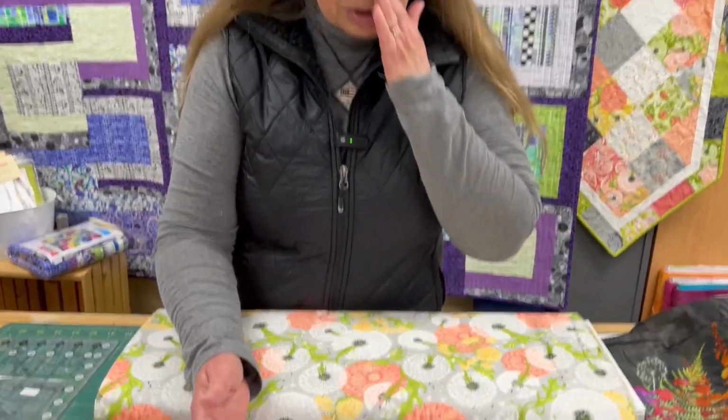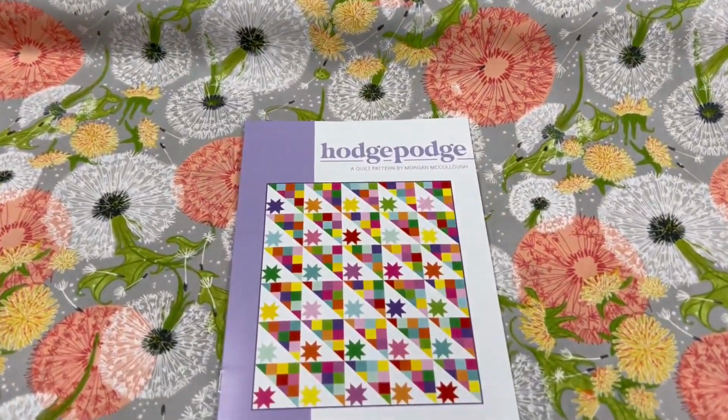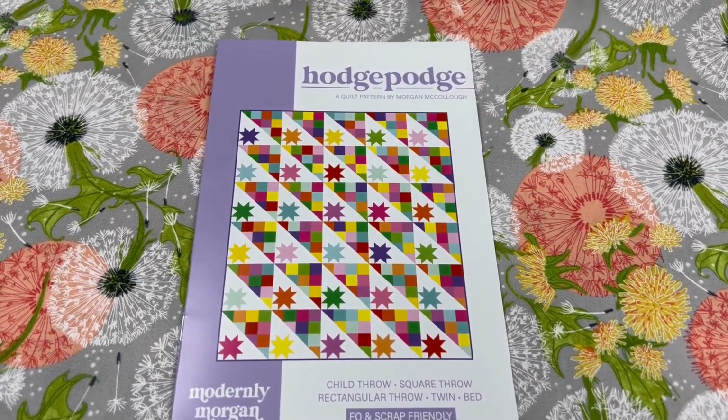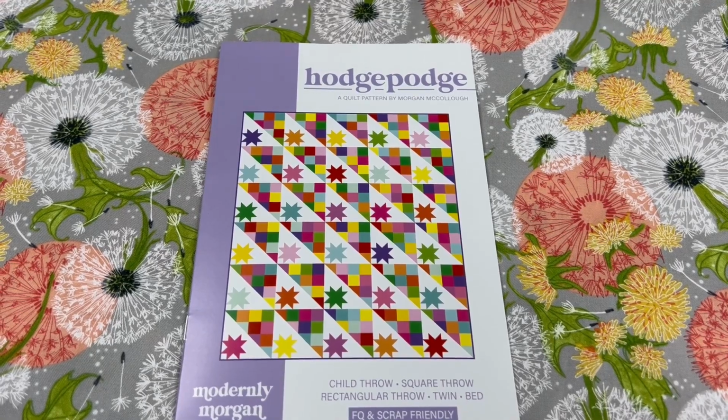We are going to talk about cutting fabric for borders and help you figure out how much you need to purchase if you want to add borders to a quilt. The quilt I have in front of me is one of my favorite patterns. It's a pattern called Hodgepodge. It is a borderless quilt. Very easy to add borders to a quilt like this if you want to make it bigger.